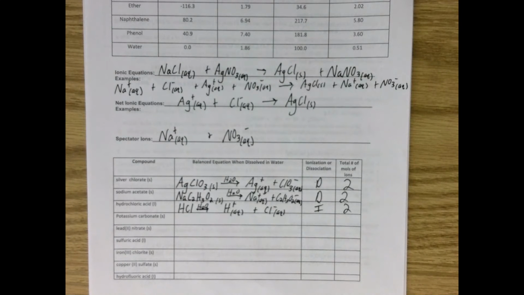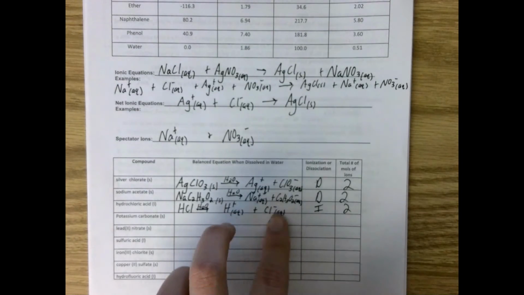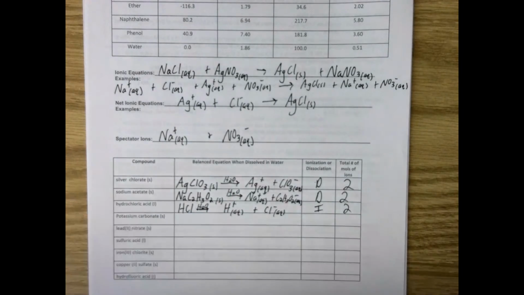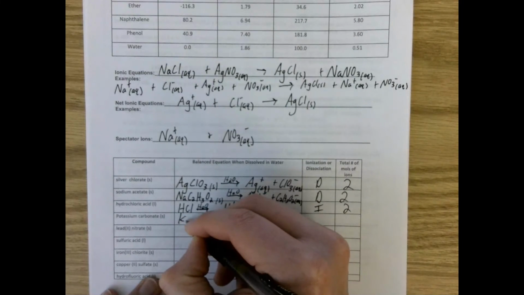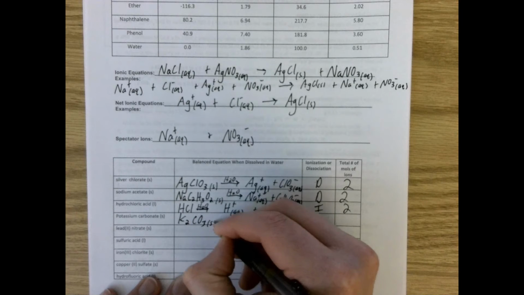Questions so far? Go ahead and try the next one. Potassium carbonate. Wait, so when you have the acid, it doesn't affect the numbers. Just look at how many pieces you have for that. Oh, okay, so potassium carbonate is K2CO3 solid.